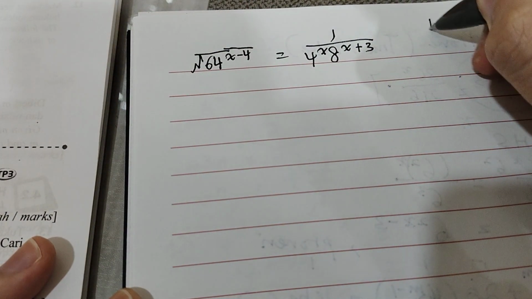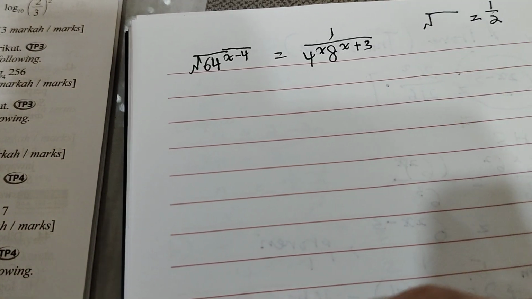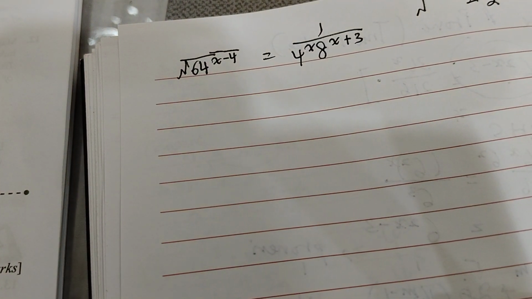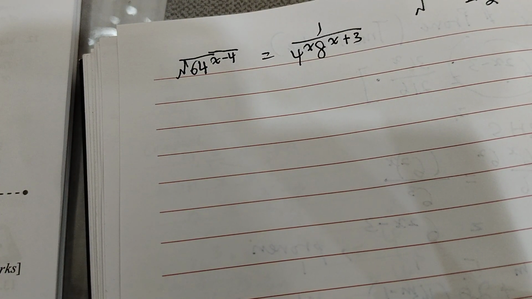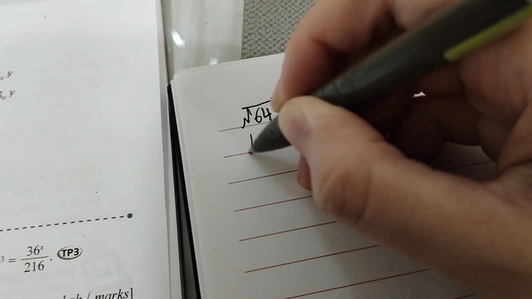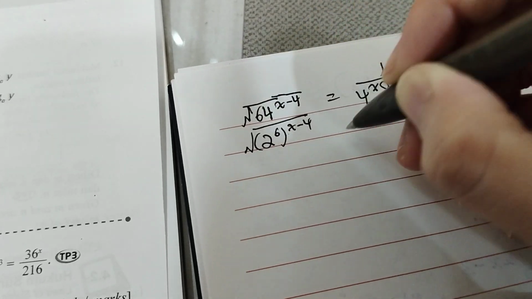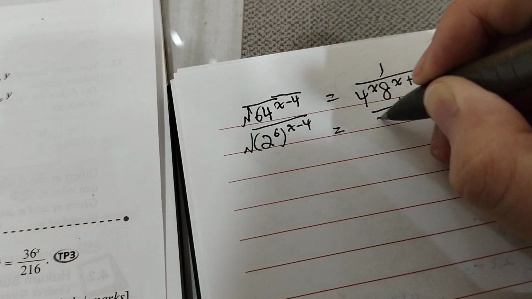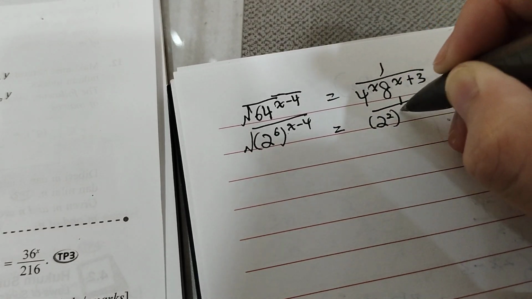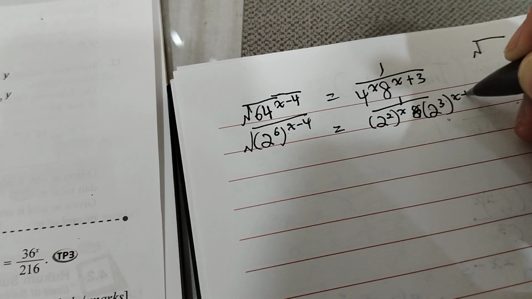So, first or second here, you know the square root? Square root is equivalent to 1 over 2 if I'm not wrong. Let me check your law of indices really quick. It should be like that, yes. Okay. Square root equals to 1 over 2. So, first I'm going to convert this. 2 power 6. And then, x minus 4 is equivalent to, here, 2 power 2x, and then 2 power 3x plus 3.